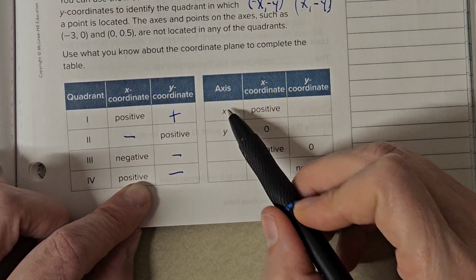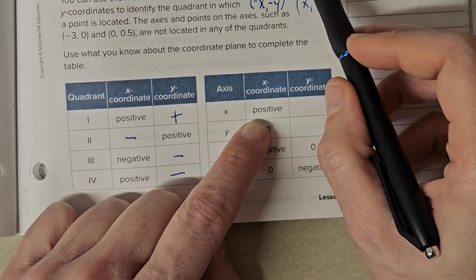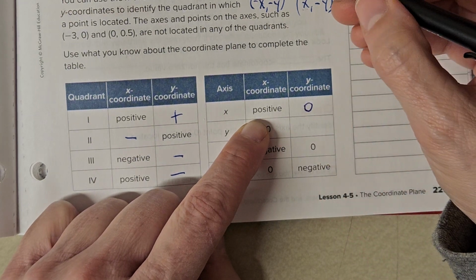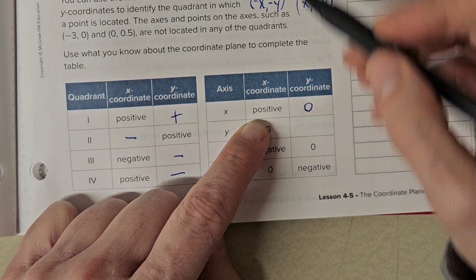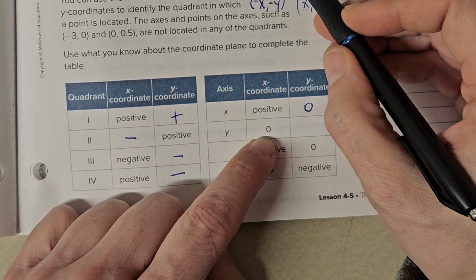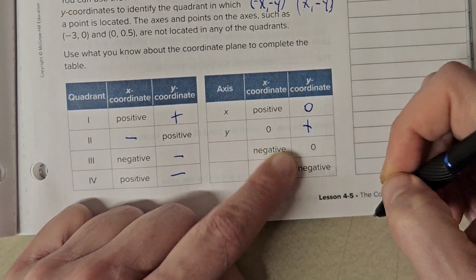And if you're going to be on the x-axis, you need a positive x coordinate and a 0 in the y. You go up 0. To be on the y-axis, if you have 0 as your x, meaning you don't go either left or right, you could have a positive y.